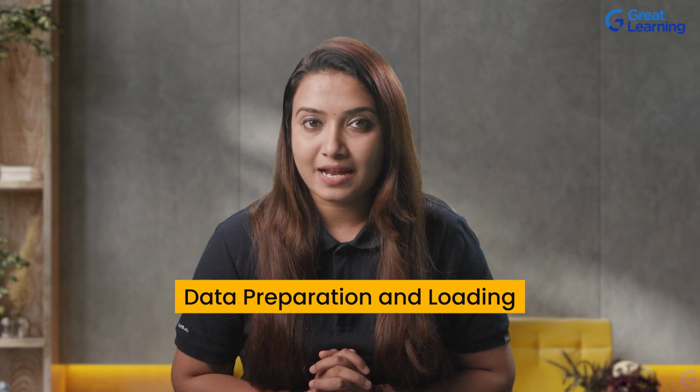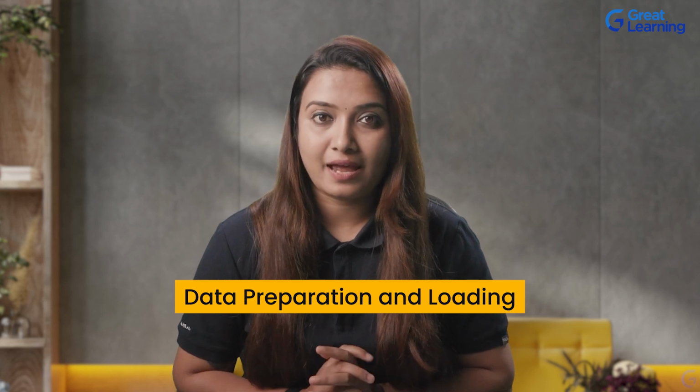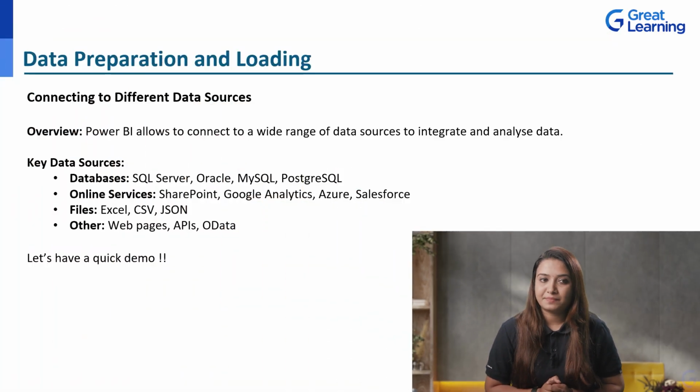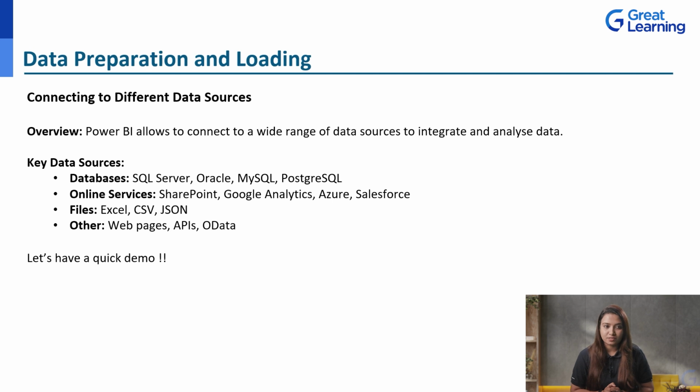Now, let's understand how we prepare the data and how we load our data. First comes connecting to different data sources. Power BI allows us to connect to a wide range of data sources. It can be SQL Server, Oracle, MySQL, PostgreSQL, and also online services like SharePoint, Google Analytics, Azure, and Salesforce. If you are working with local files, then it can be Excel, CSV, and JSON.